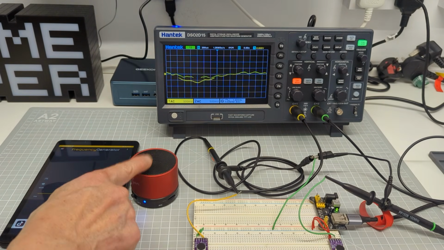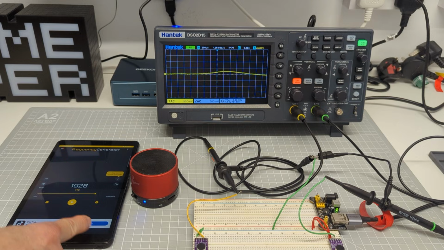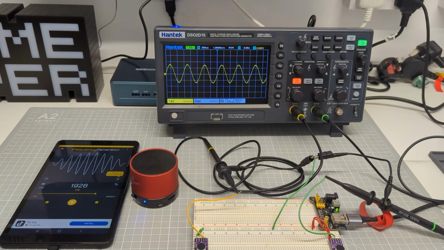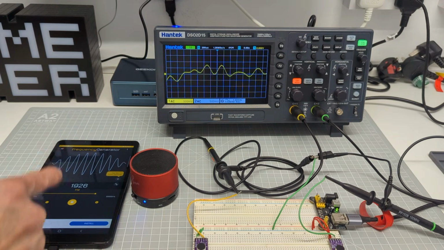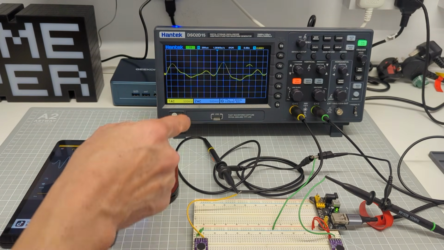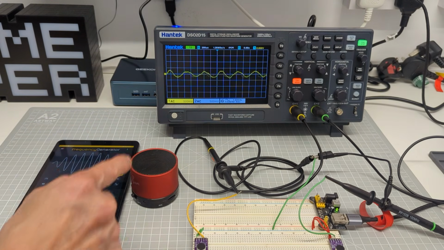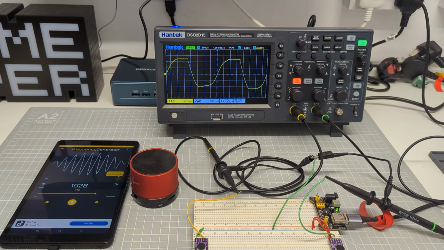But we're going to use a little speaker here and a tone generator app on this tablet. So if I turn that on, if I stop talking, you can see that we're getting a nice sine wave, which is the output from the speaker being picked up by the microphone itself.